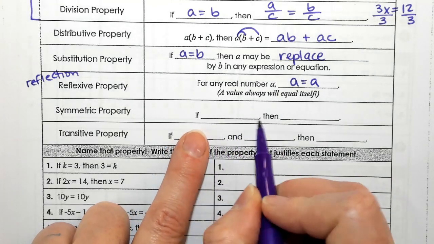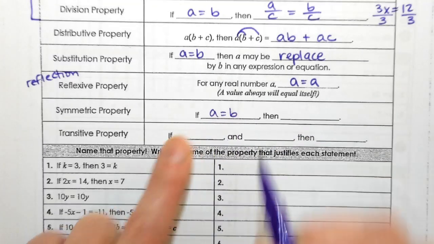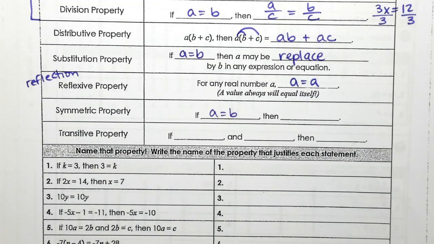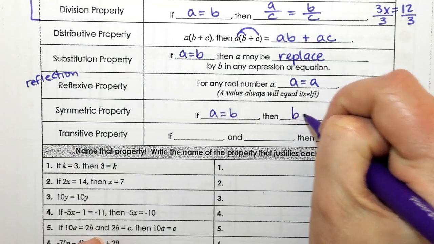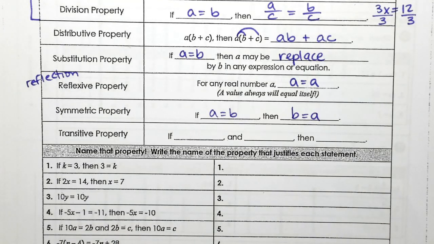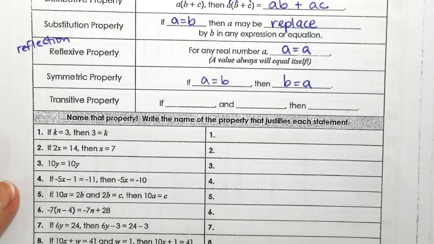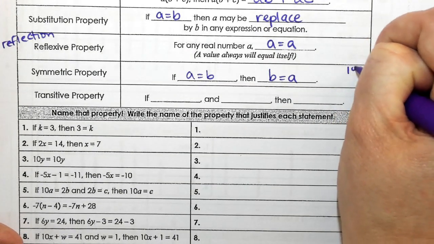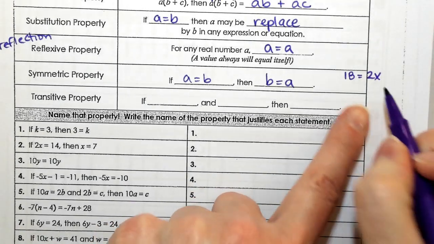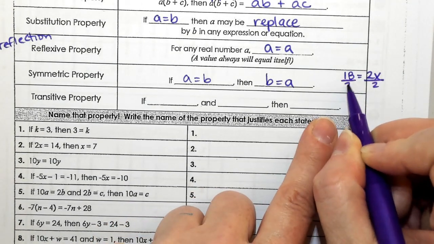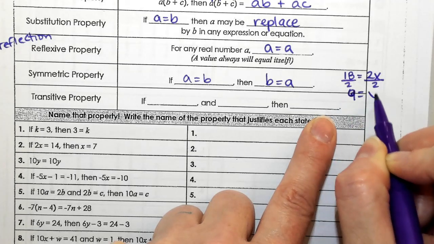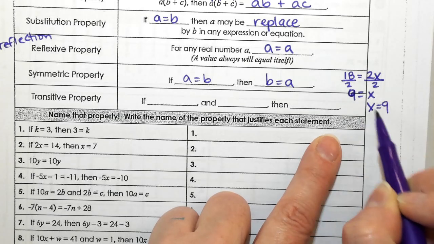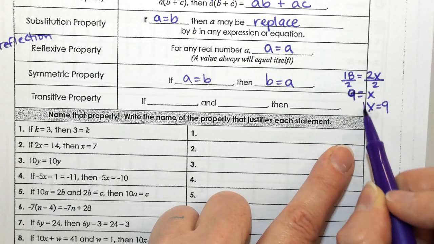All right, and then this symmetric property just allows me to say that if these 2 things are equal to each other, it doesn't matter which side of the equal sign they're on. I can switch them and say this. And so you've probably used this a lot when you were solving equations. So for example, if I were solving an equation and it looked like this, and I was trying to get x by itself, so I divided out that 2 from both sides, and I got 9 equals x, you may have flipped this around and said, well, if 9 equals x, that means x equals 9. And so you're using the symmetric property when you do that to put the variable on the left side.